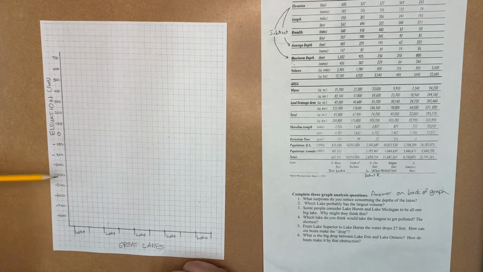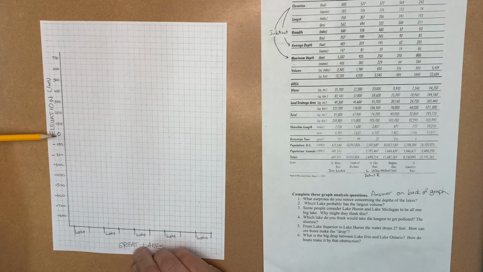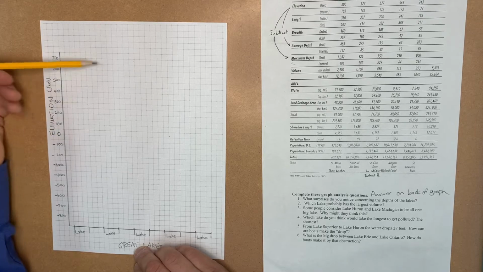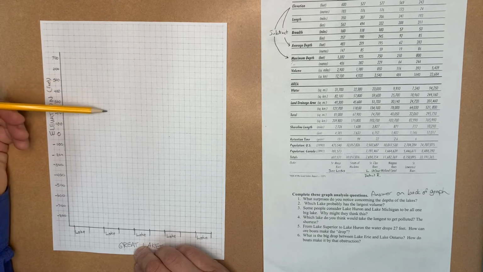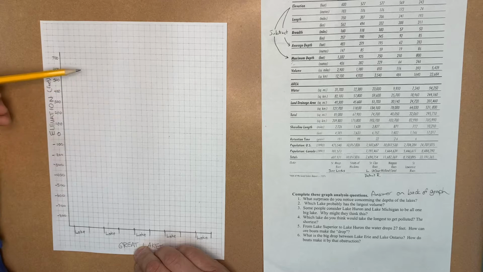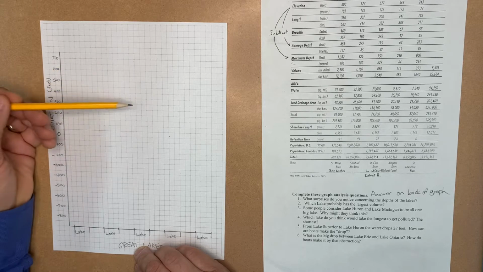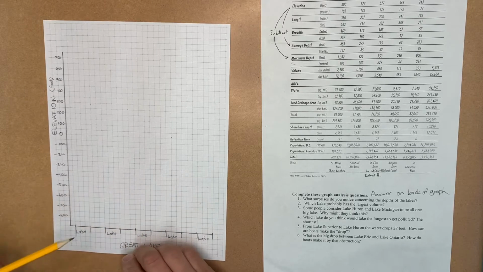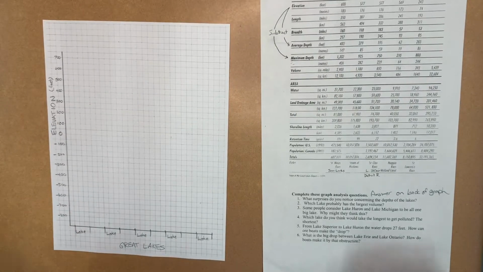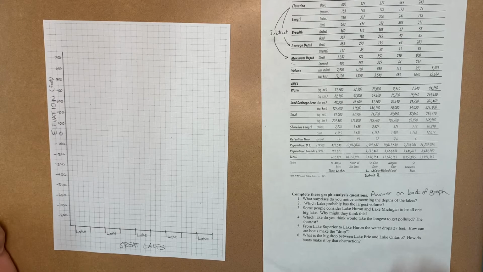All of our measurements are going to be against sea level. So if it's above zero, it's above sea level. If it's below zero, it's below sea level. That's the level of the oceans. Lake Superior's up here. And as we get closer to the ocean, going through Lake Huron and Lake Erie and Lake Ontario, we're going to get closer to the level of the ocean. But the bottom of the bars is going to be the bottom of the lakes, and that's going to vary quite a bit, as we'll see.